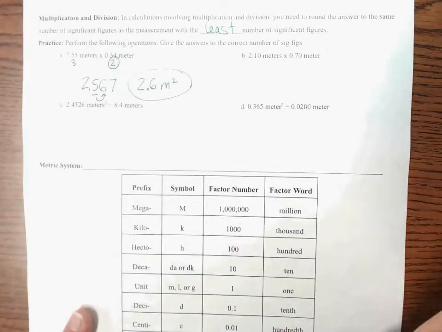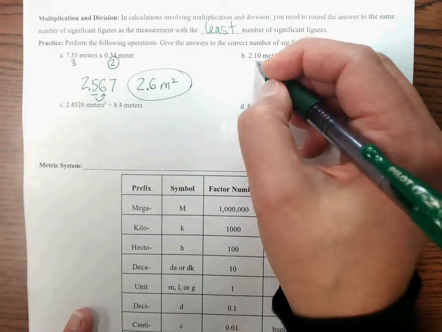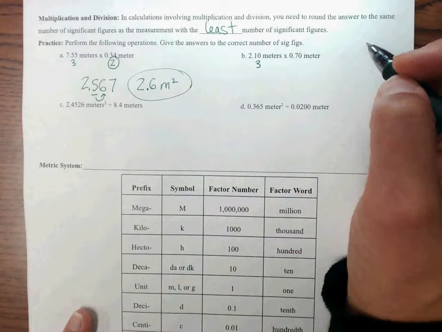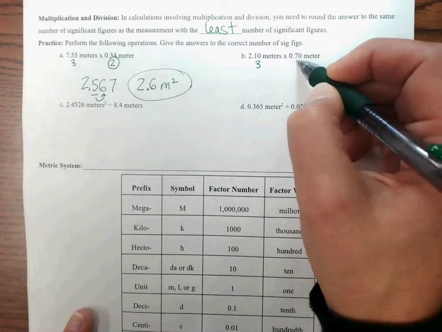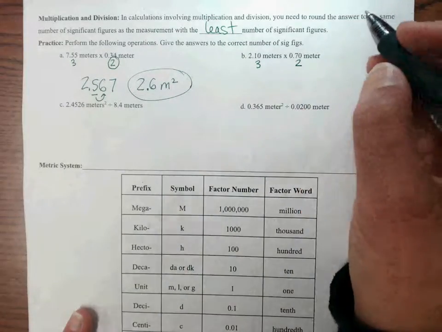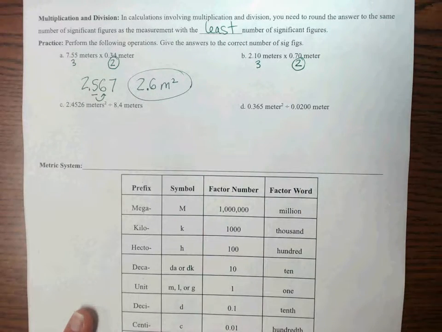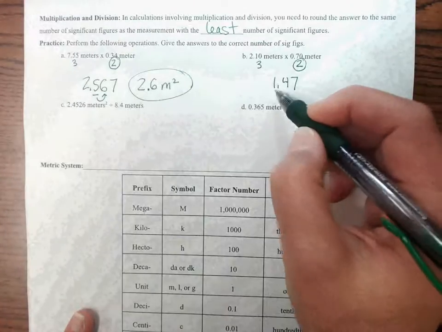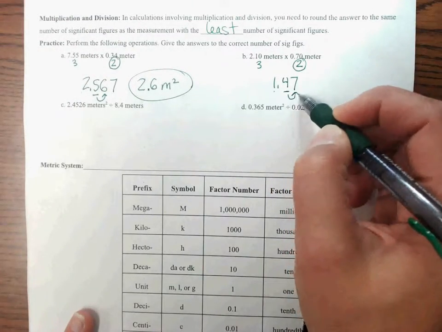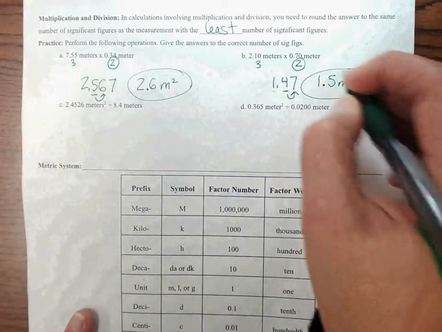Same thing on B. We count first 2.10. That 0 does count. It wasn't 2.11 or 2.09, so that is 3. The leading 0 doesn't count, the trailing does, so that is 2. So I need to round to the least amount, so 2 significant figures. So 2.1 times 0.7, 1.47. I just want 2 significant digits, so I count over. There's my second. Should I round up? Yes, so 1.5 meters squared.